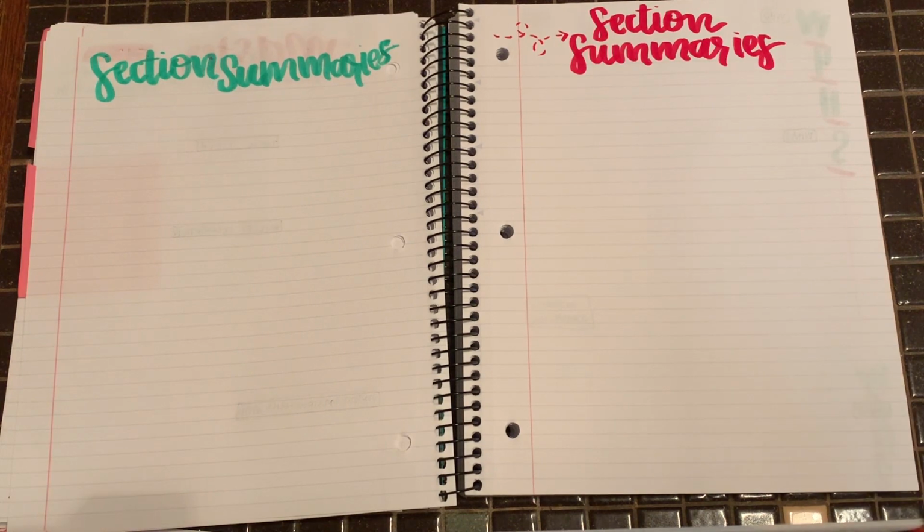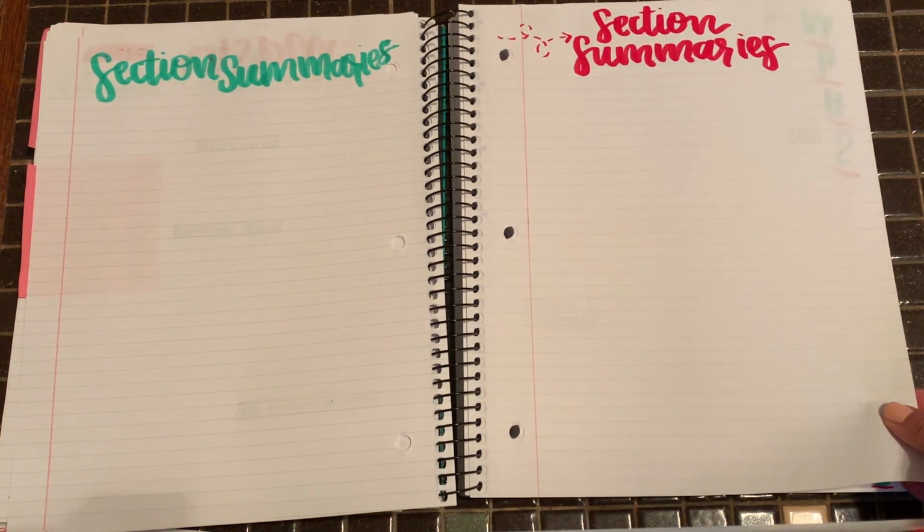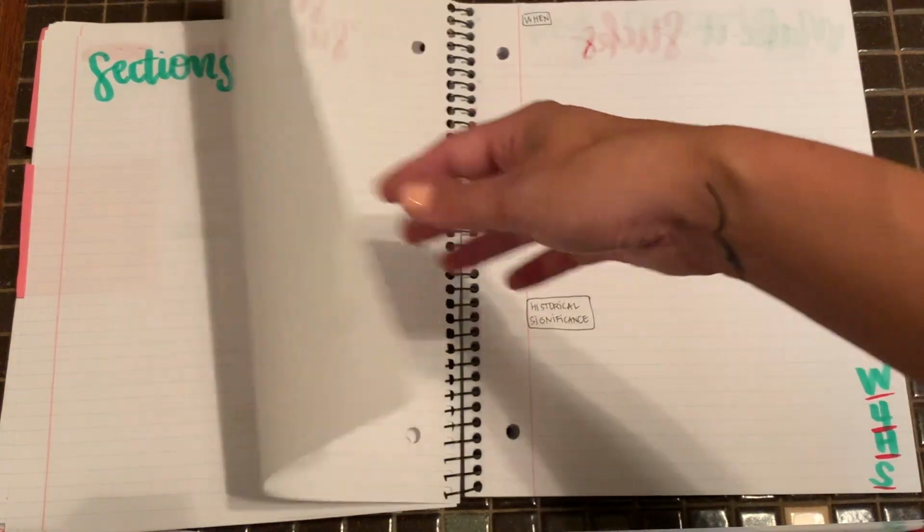Next up are section summaries. You need to go ahead and add a summary of about 3 to 5 sentences for each. This is probably the thing that students hate the most, but it is very beneficial for you to process and synthesize and be able to practice your writing, and then also be able to look back at for quick reference.